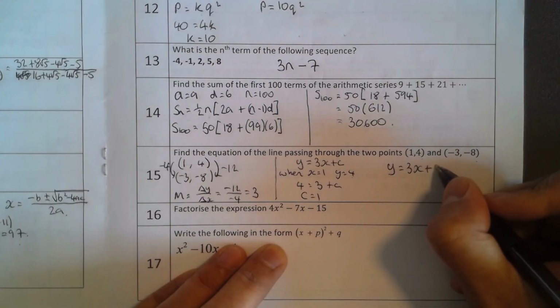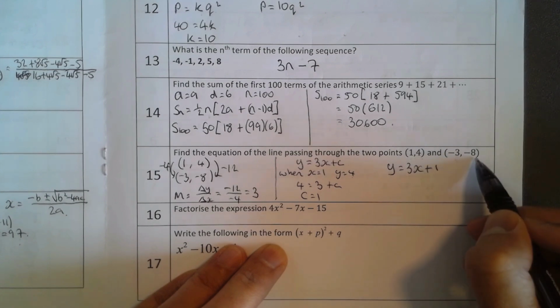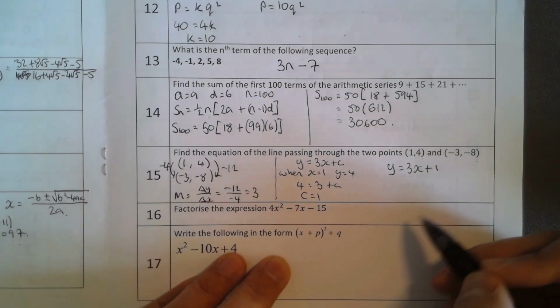Okay, and I'm just going to check it in this set of coordinates over here. So essentially that's telling me to work out this one, I need to times this by 3 and add 1. So 3 times negative 3 is negative 9, add 1 gives me negative 8, and I can see that it works.